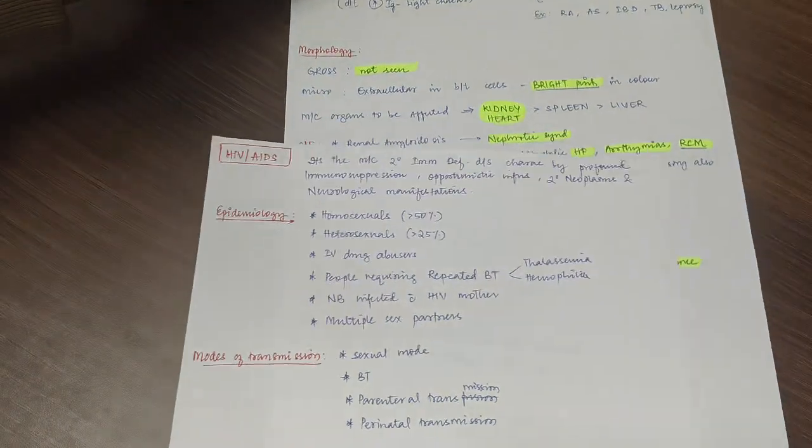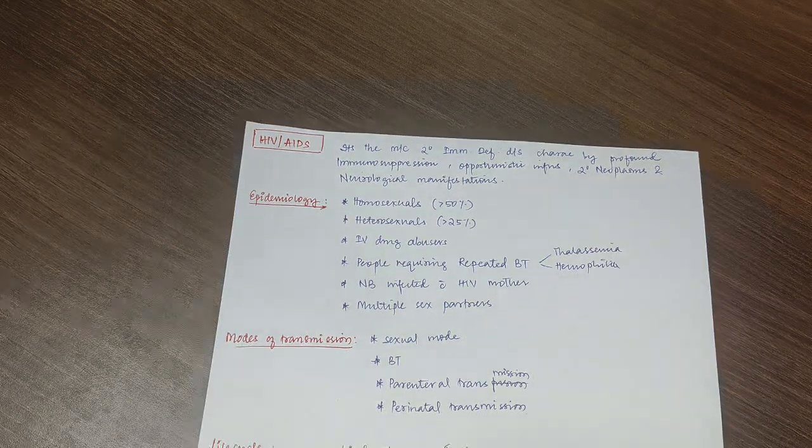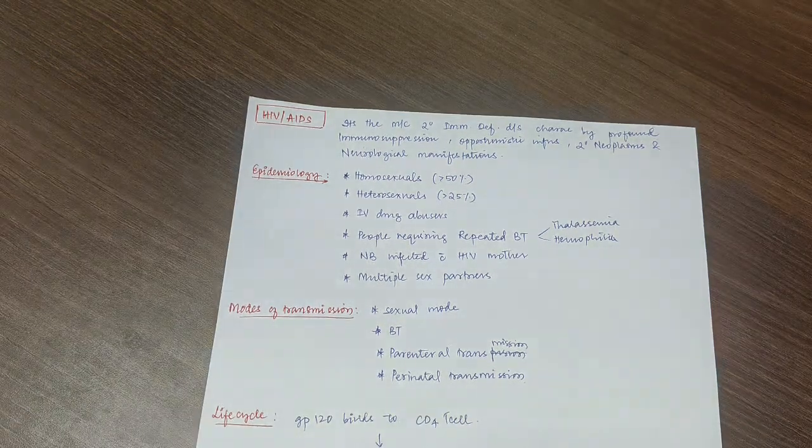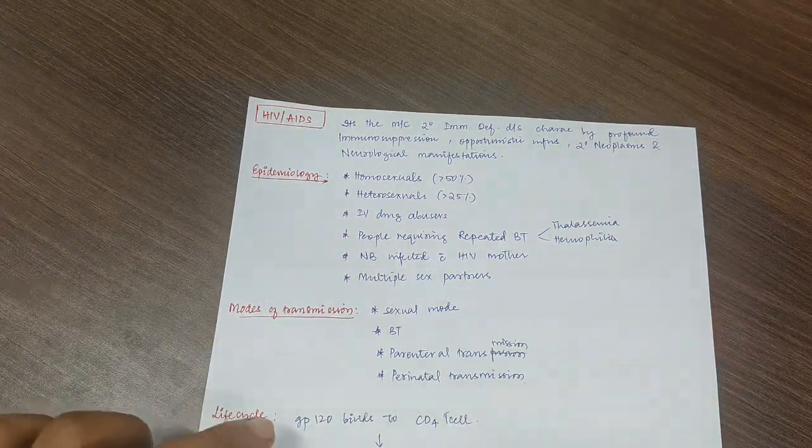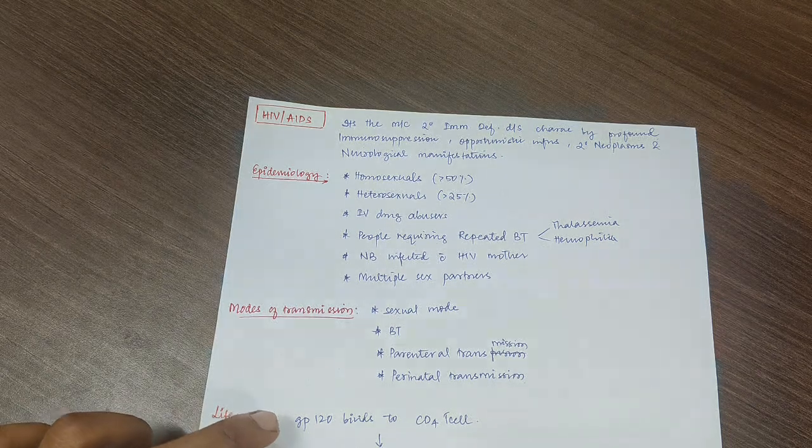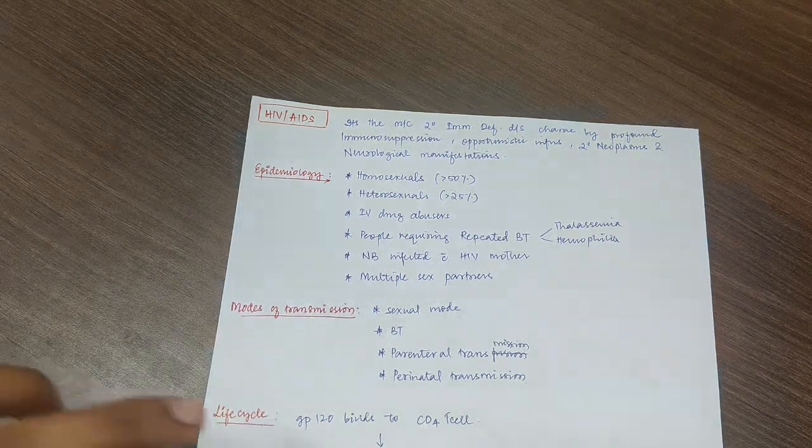Next we will deal with HIV or AIDS. Human immunodeficiency virus infection or acquired immunodeficiency syndrome.